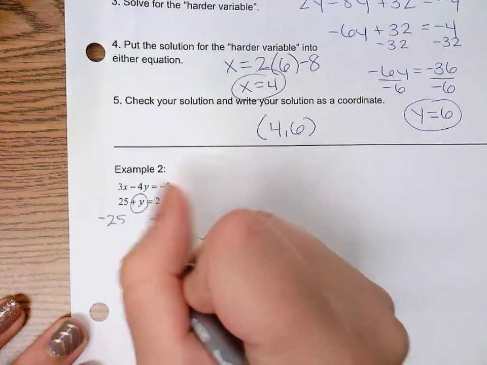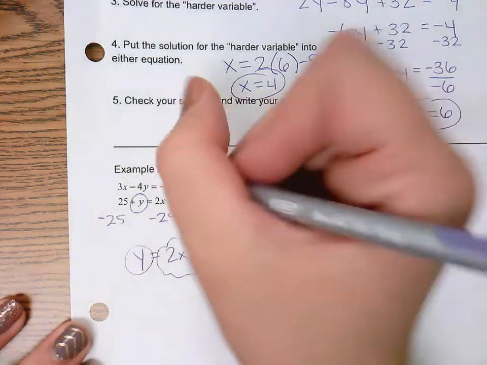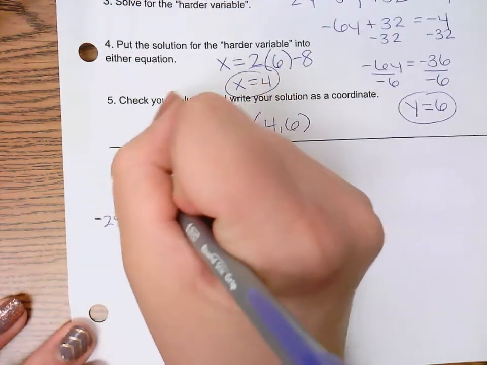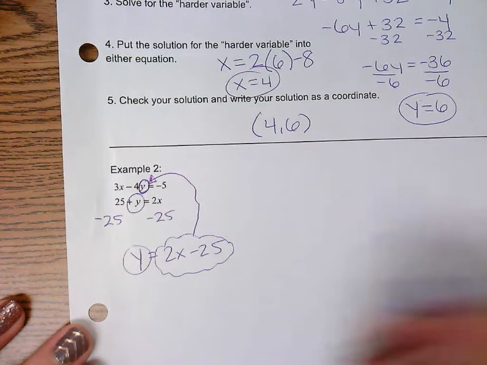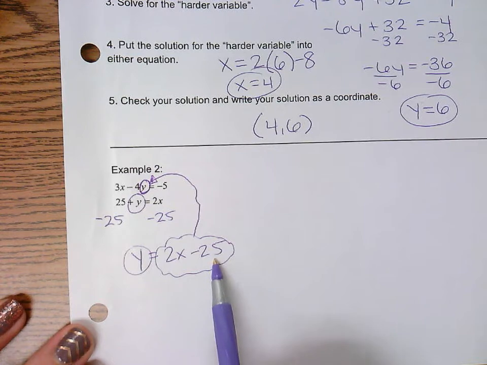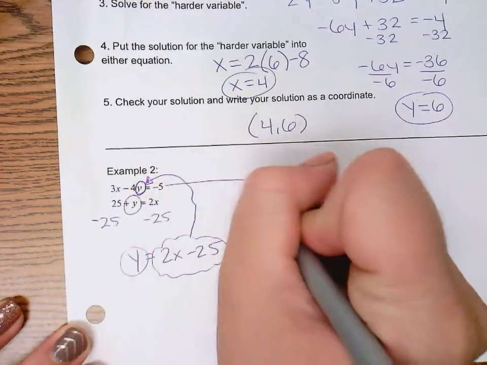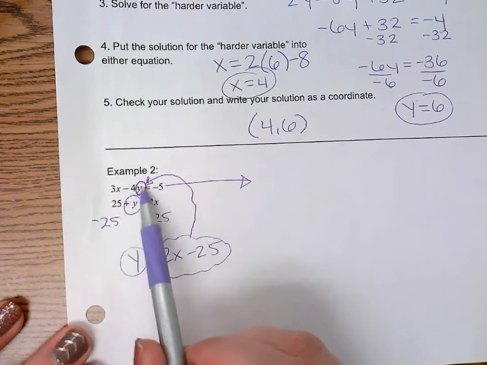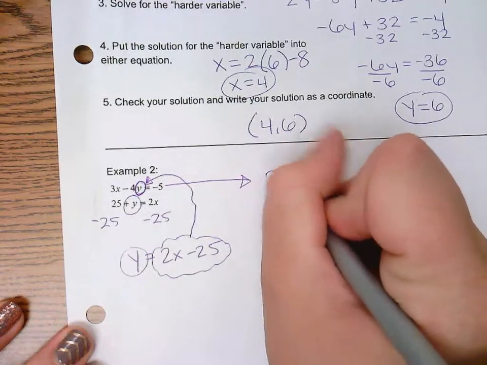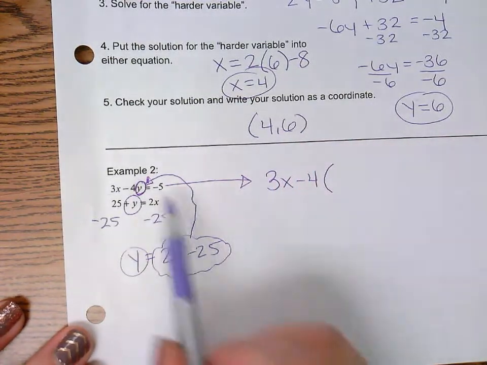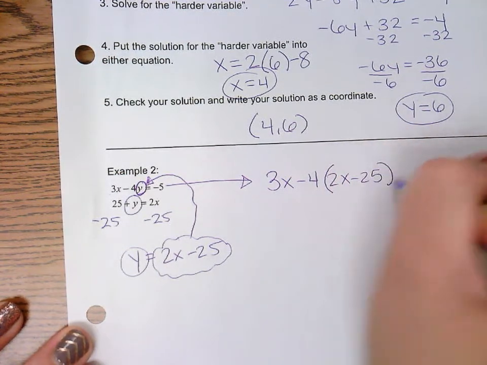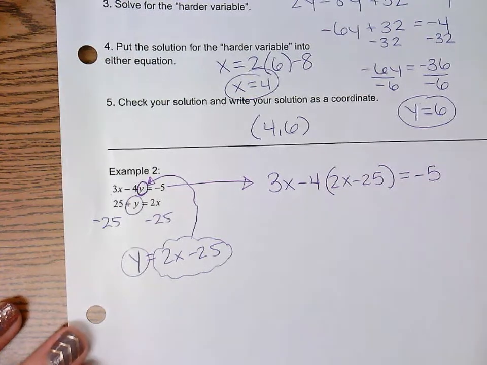If y is the variable that I'm choosing, I'm going to circle where that y is in the first equation. This bubble is going to get plugged in where that y is because these are equivalent. So I can substitute in for this y this expression of x. Now I'm going to rewrite that top equation, but instead of using y, I'm going to use 2x minus 25. So I get 3x minus 4 times parentheses, 2x minus 25, close parentheses, equals negative 5.